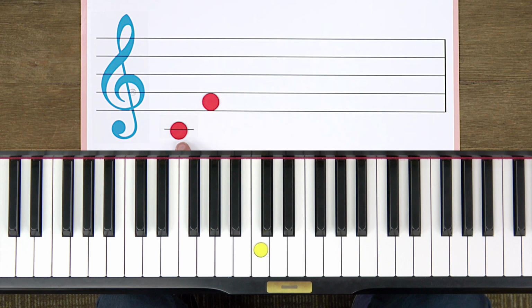Let's count and check. We had C is 1. We always have to start at the first note as 1, then D is 2, 3 for E on the line, 4 for F on the space. So we know that's a fourth from C to F. Can you try to play those two notes on your piano?